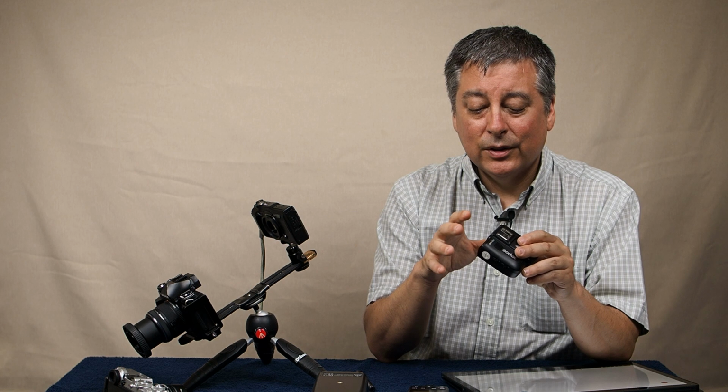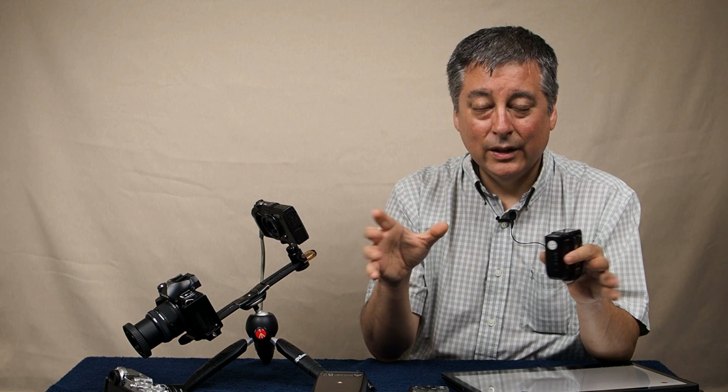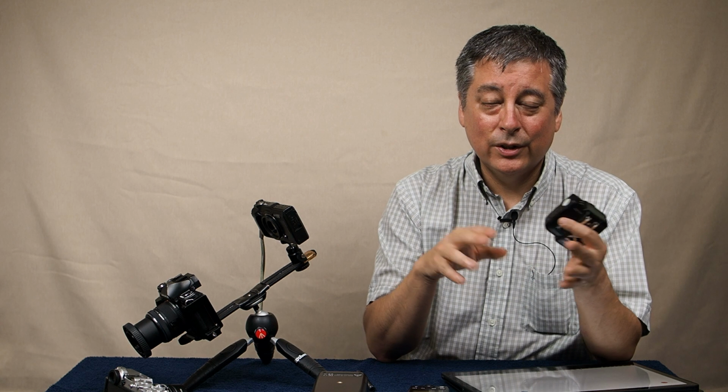Now, the other feature of this trigger is that it can control up to 5 groups of flashes. And each group can have as many flashes as you want. It can be 1, it can be 5 flashes on each group. And each group can be controlled individually in terms of power output, whether you choose TTL or you're going to choose manual power modes.